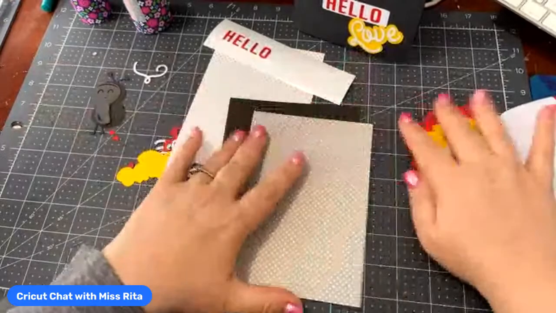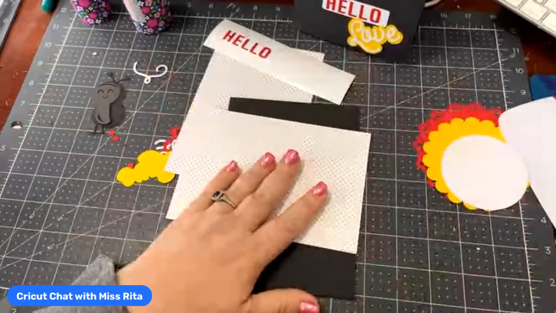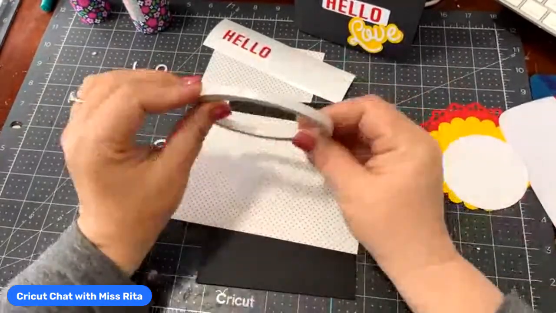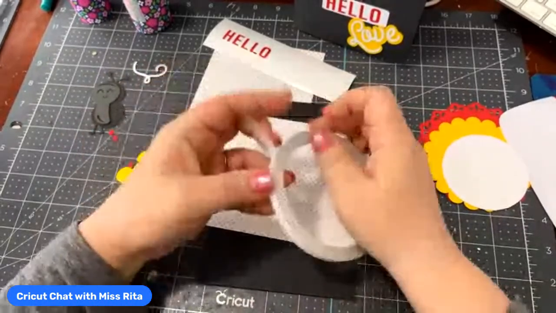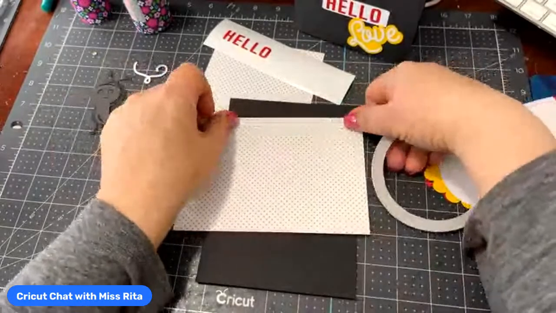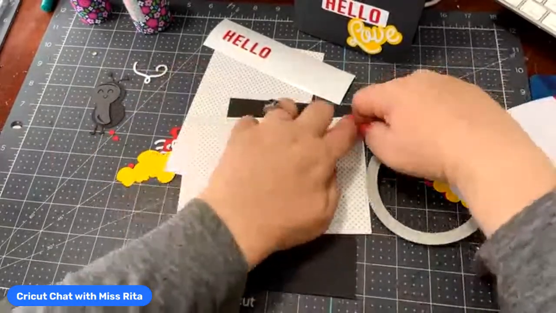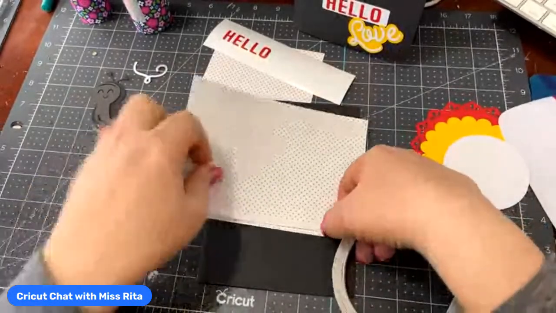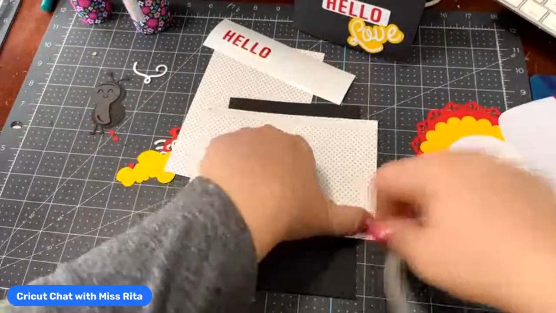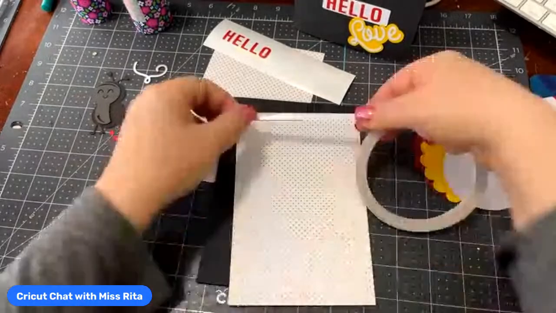But first, let's do this part. We're going to flip this over. I'm going to take some double stick tape. I like to use double stick tape on the large pieces and then use glue on the smaller pieces. It seems to work better for me. But you can do whatever you like, okay?